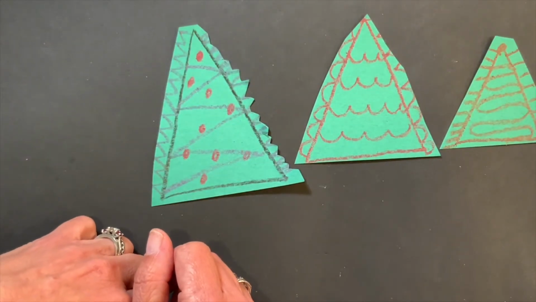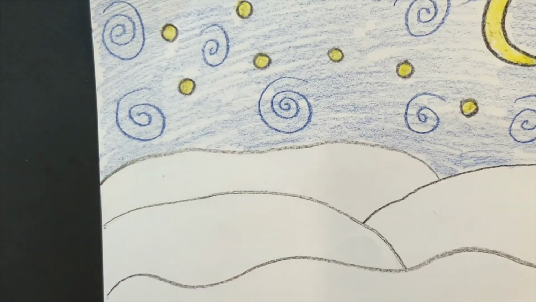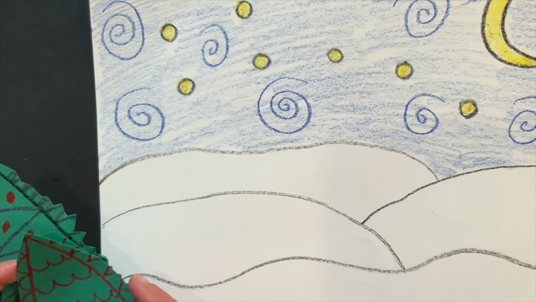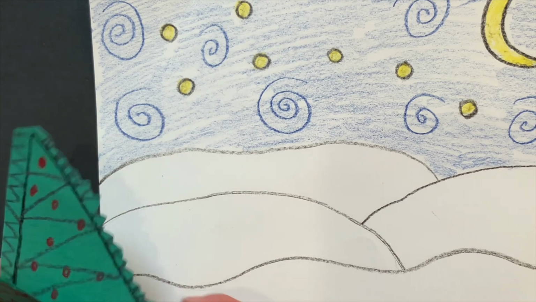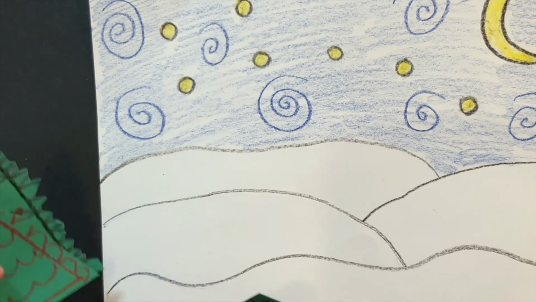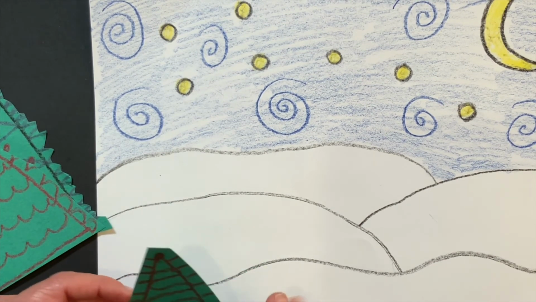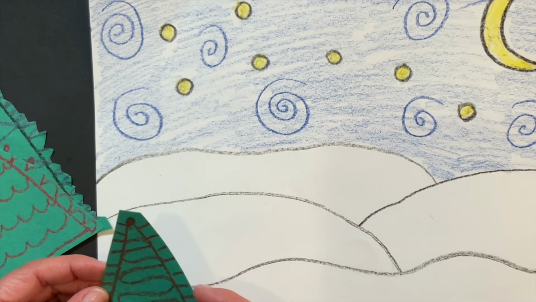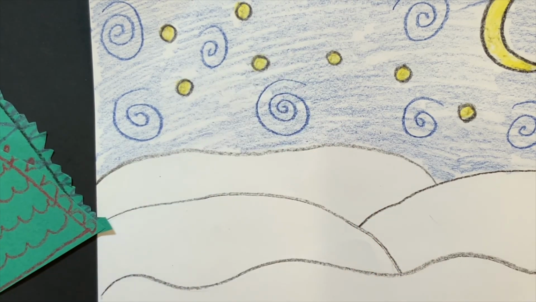Good. It's time to glue. Let's find our landscape. Now, the first tree I want you to glue is your tiny tree. So take out your tiny tree. This tree is very, very far away in our landscape. If you're standing here in the front of the snow, this tree is way, way the furthest they could be away from you.